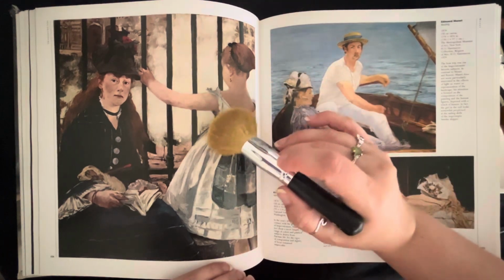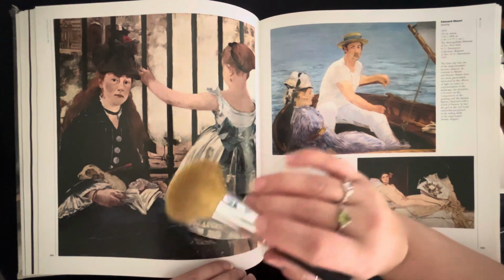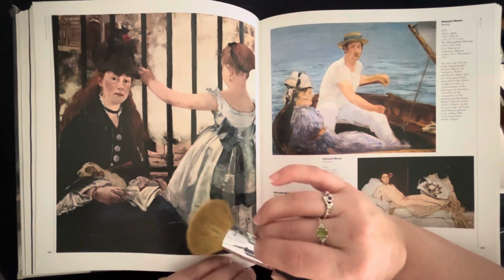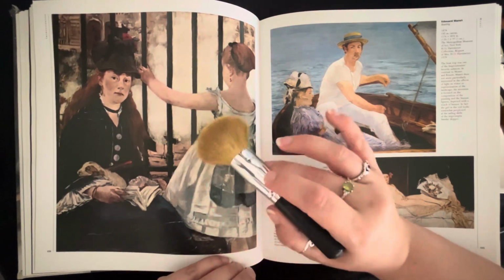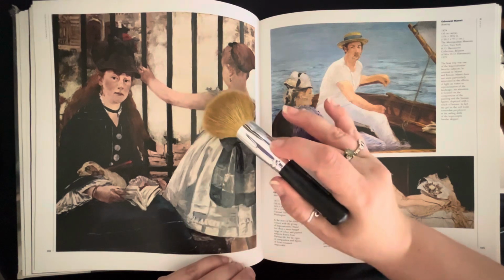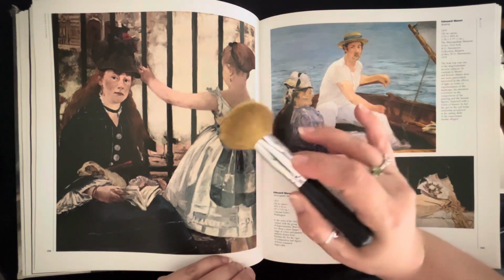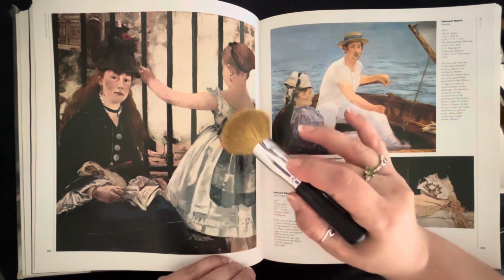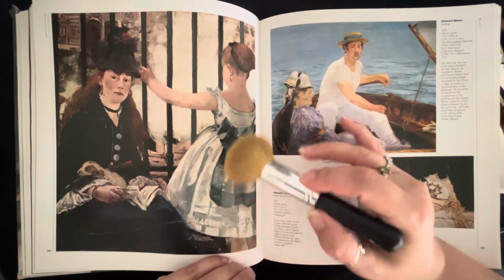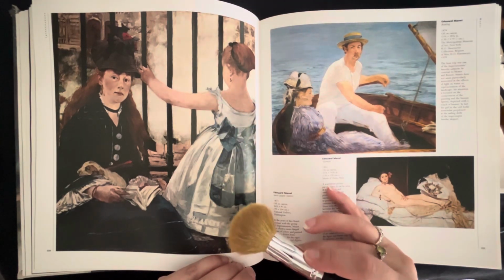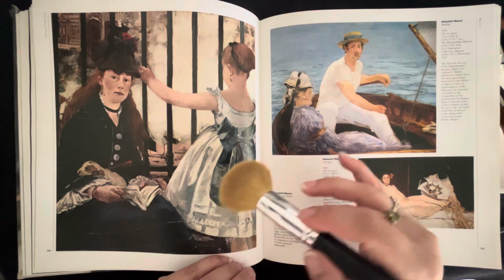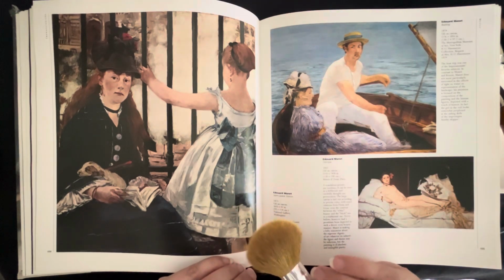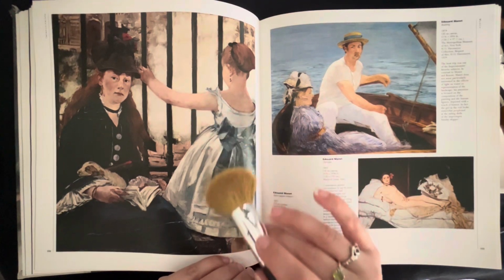Light. The way that the light plays off of the skirt, and loosely suggested ribbon. Again, the Impressionists don't paint every detail.